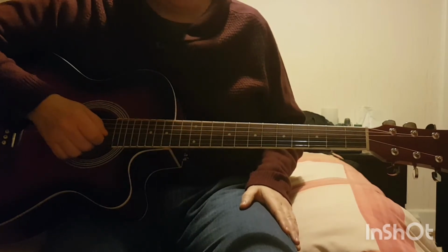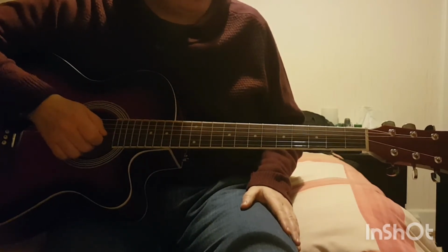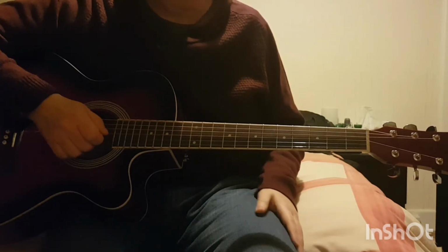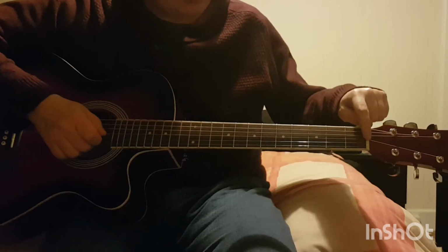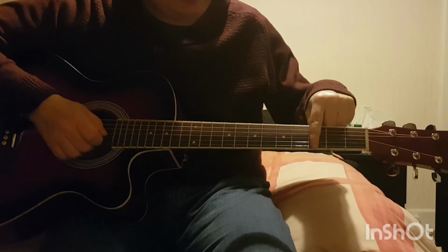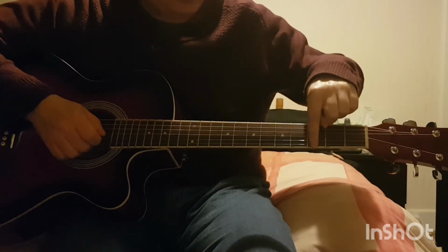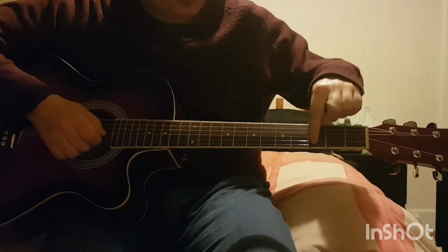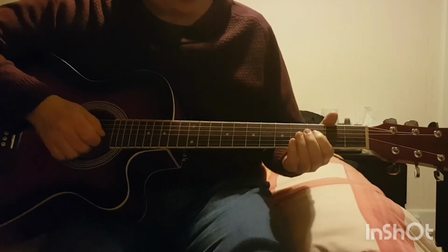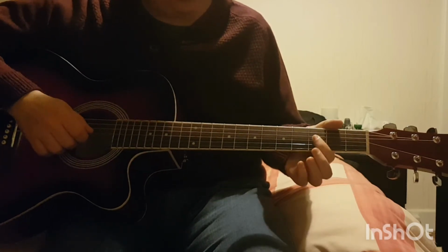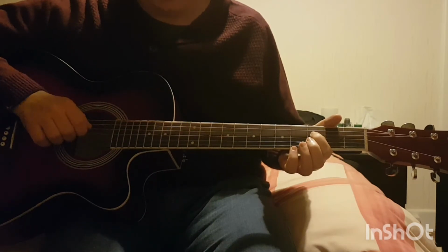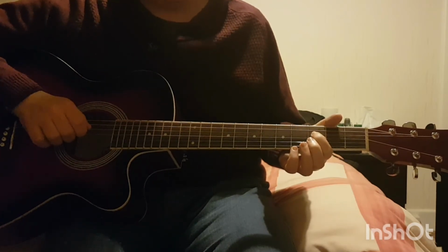So if I asked you to play something at the third fret of the fourth string, you would go 0, 1, 2, 3, so you know it's going to be here. And if I say the fourth string, we go from thinnest to thickest, so you would go 1, 2, 3, 4. So the third fret of the fourth string would be this note here, and that's how we work out what we're playing.